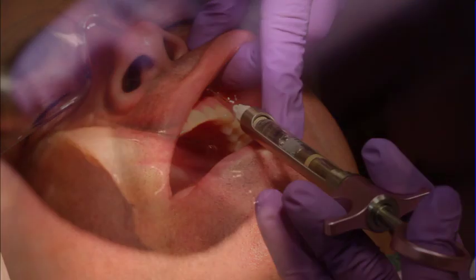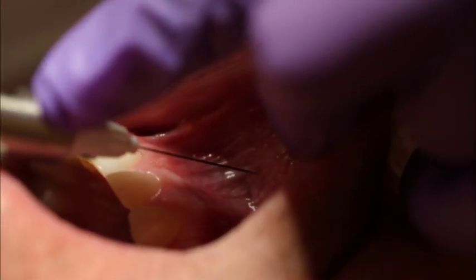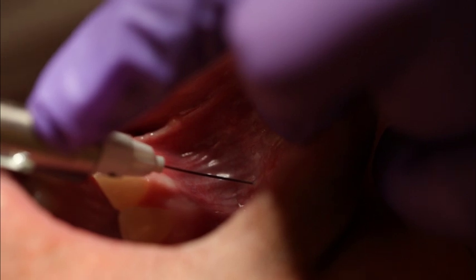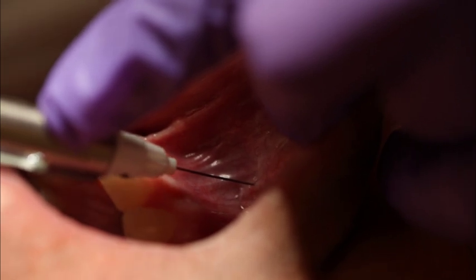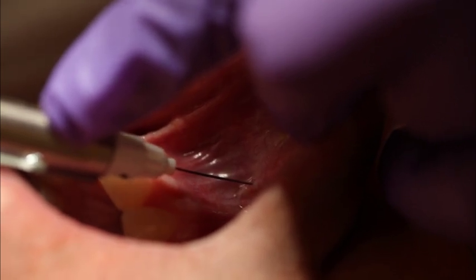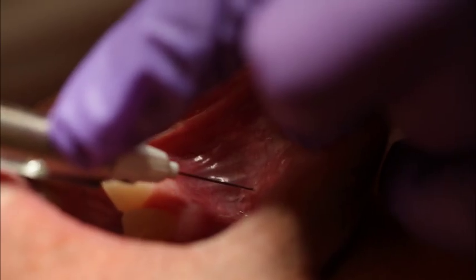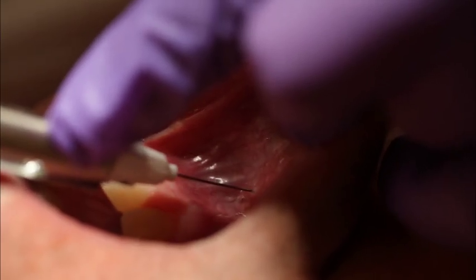Insert the needle at the height or depth of the mucobuccal fold, parallel to the long axis of the tooth, and insert the needle approximately 1/4 of the depth of the short needle, approximately 5 millimeters, or until the bevel is slightly superior to the apex of the tooth. You should feel no resistance or bony contact.